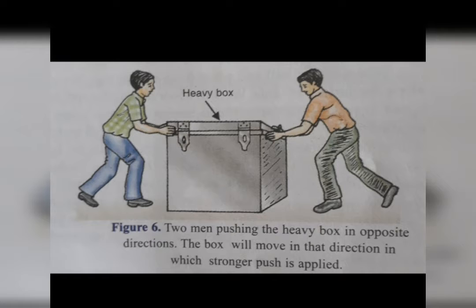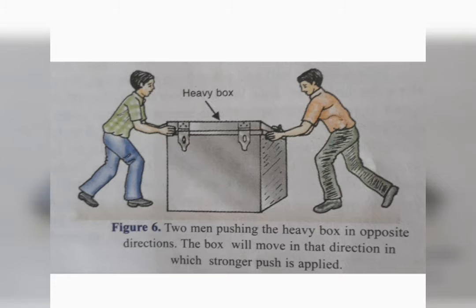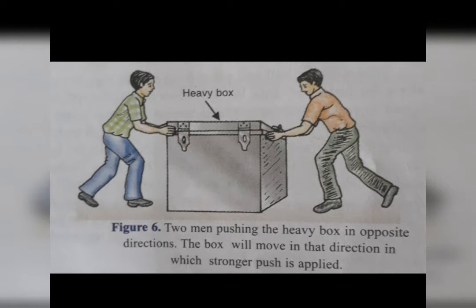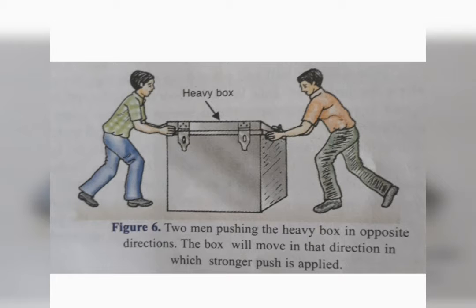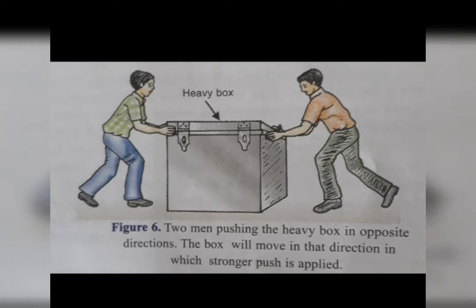Now, if the two forces applying to an object are equal in magnitude but act in the opposite direction. So this is the third case: if both forces applying on an object are equal in magnitude but in opposite directions, then what would happen to the net force? The net force acting on the object is zero. No force will be applied, net force will be zero.